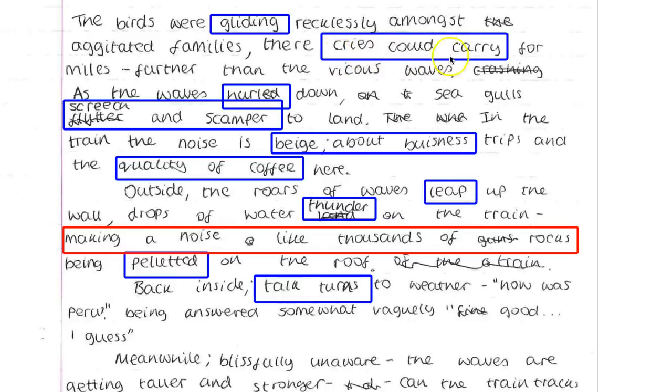You might not even have noticed that alliteration when you were reading it because it doesn't feel contrived. These are just words that she needs to describe what's going on. They give the right information, but she's cunningly used the alliteration to make them more memorable. Then you've got this powerful verb hurled, and then screech and scamper, again powerful verbs, but she's alliterated them again, and so you get that harsh sound. The alliteration emphasizes the harsh sound of the gulls.